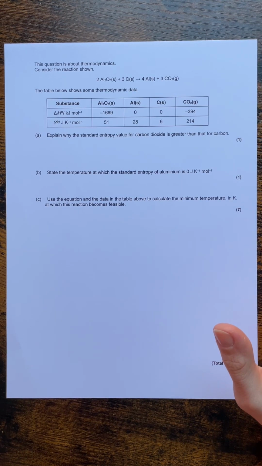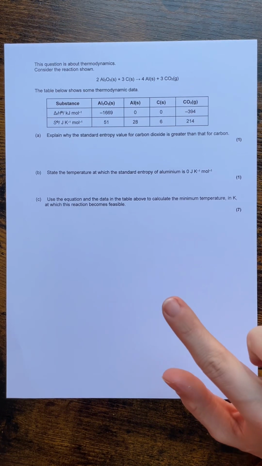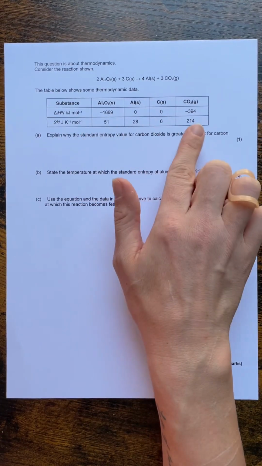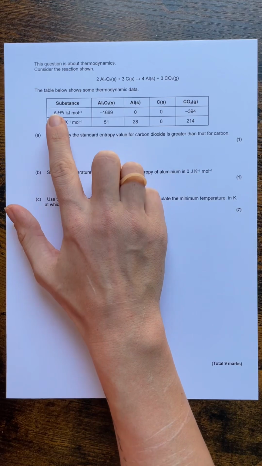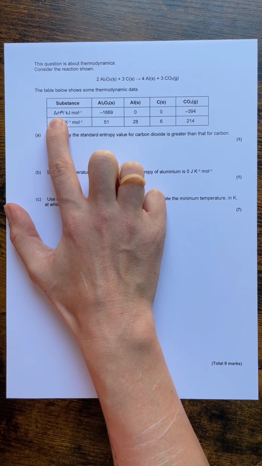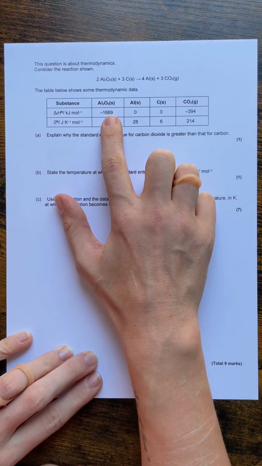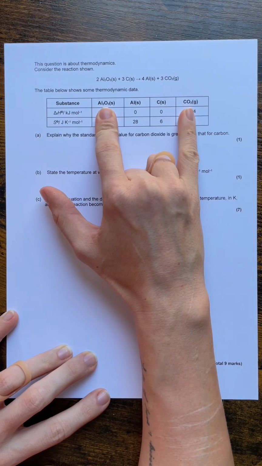In terms of this question, we're thinking about the reaction of aluminium oxide and carbon, and then we've got this table of data here. And this table contains the standard enthalpy of formation data. That's what that tiny little f in there is referring to. So these are the amounts of energy released when a mole of these two compounds are formed.